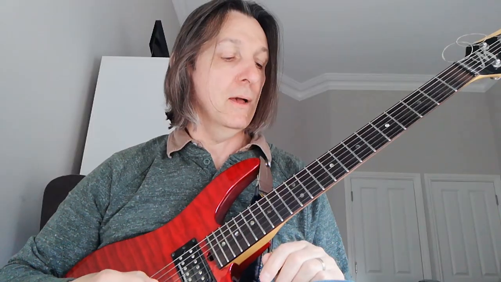family on the diminished altered dominant. So that is the sharp 9, the flat 9, the 13th, and the raised 11th or lowered 5th on the 1, 3, 4, 6 string family on the tonic of B.